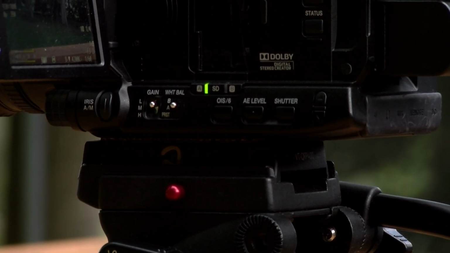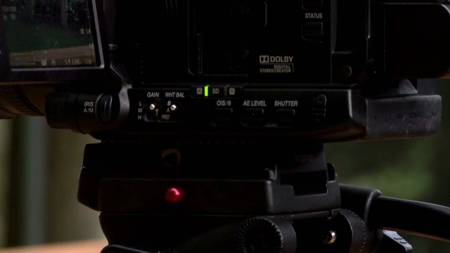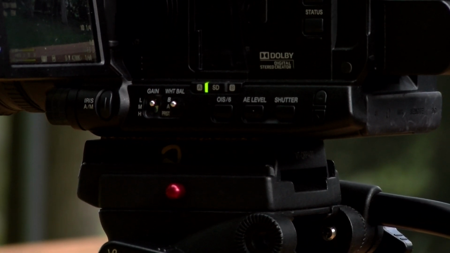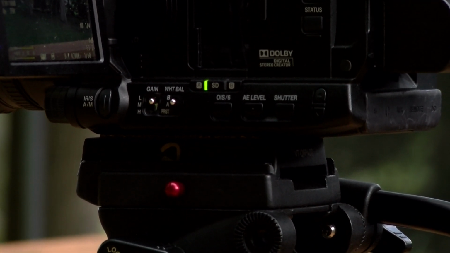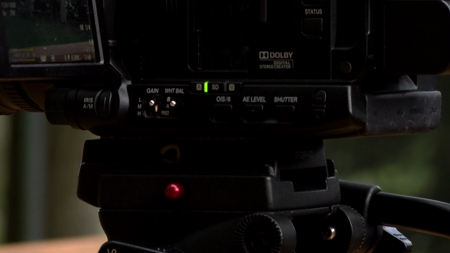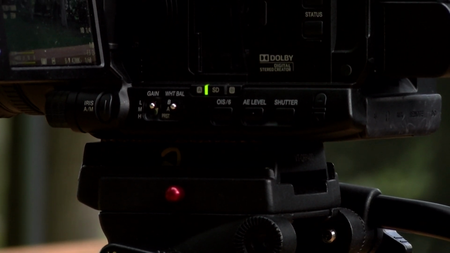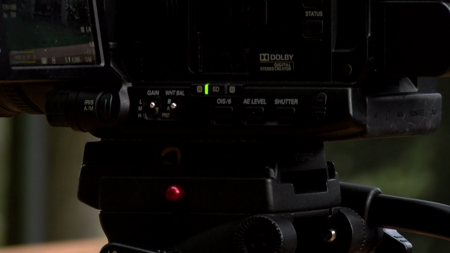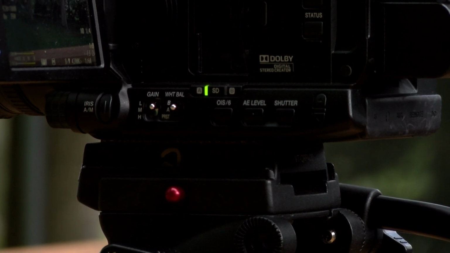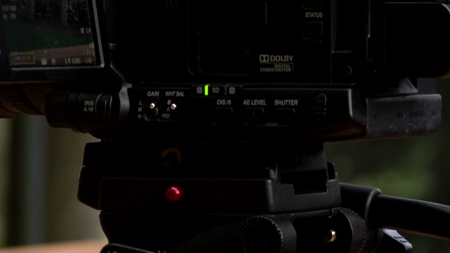There's a couple times I've been burnt on this where I didn't pay attention to the gain. It'll give you artificial exposure, artificial light, but then there's a chance that you're going to have grainy video. And you don't want grainy video, okay? And you won't notice it until you're done. So that's important to understand.